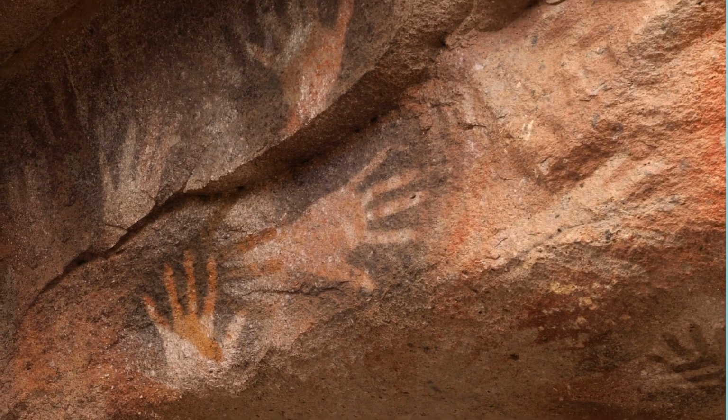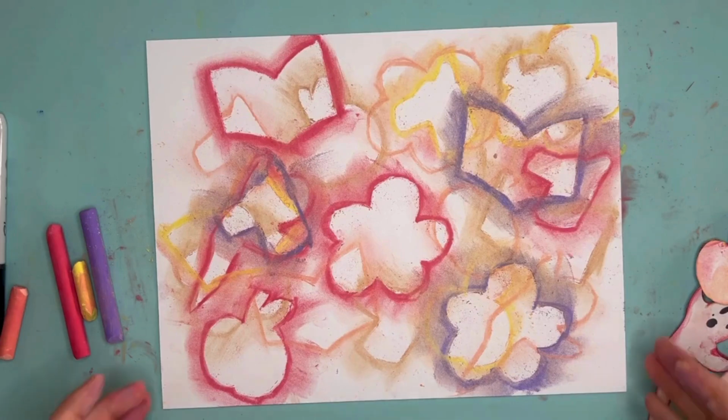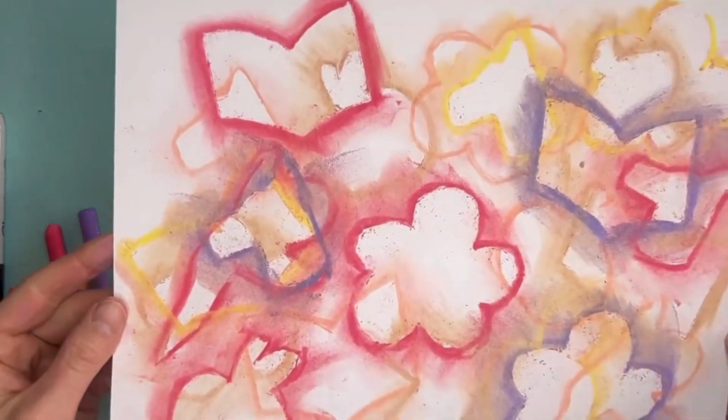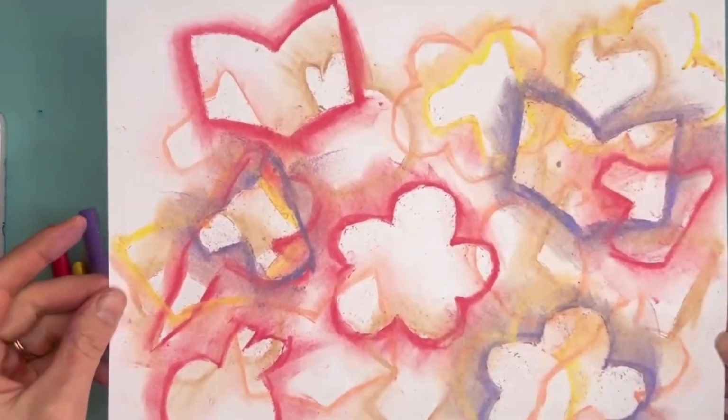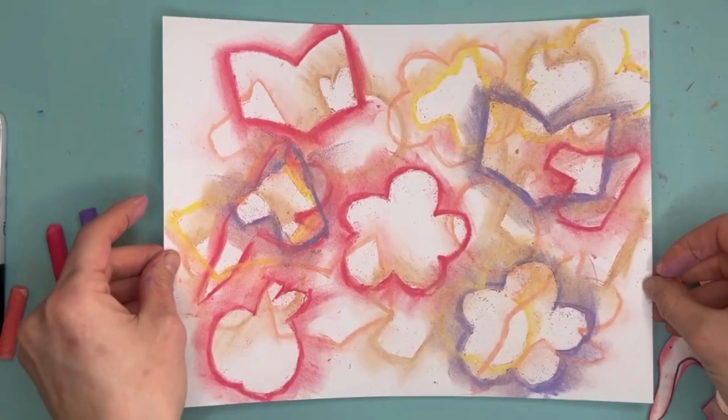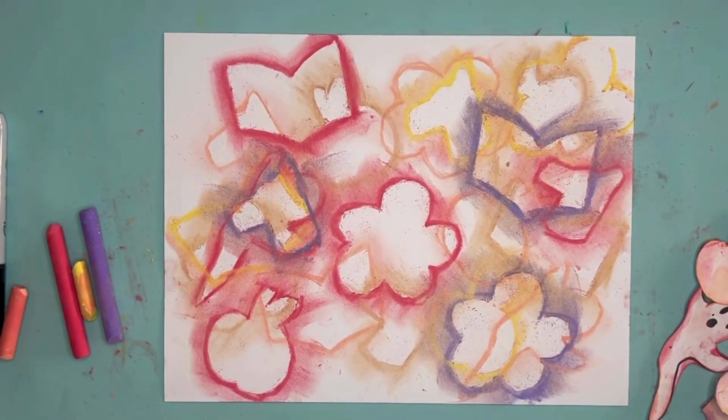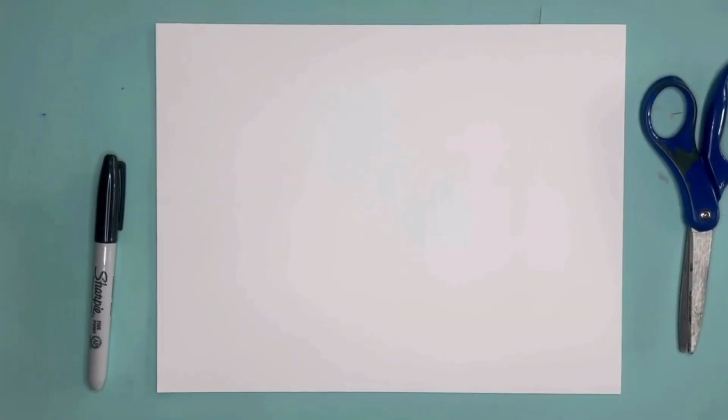What most prehistoric art has in common is it shows us things that were important to the people at the time. Today we're going to create our own prehistoric inspired art by depicting things that are important to us and using the negative image, like the hands in the Cave of the Hands.